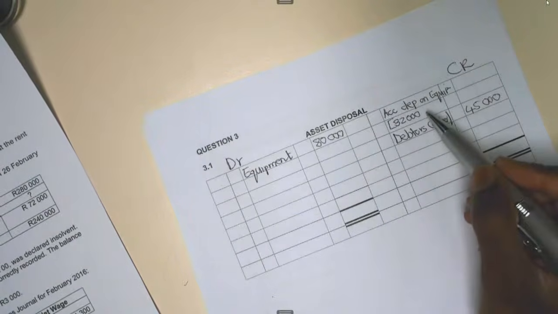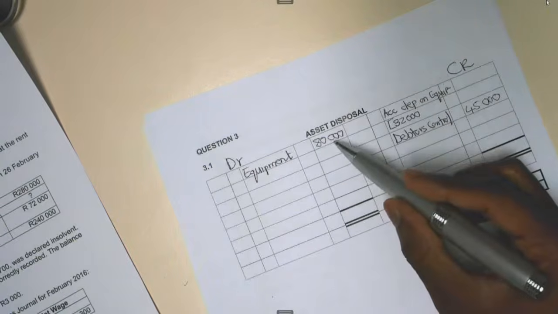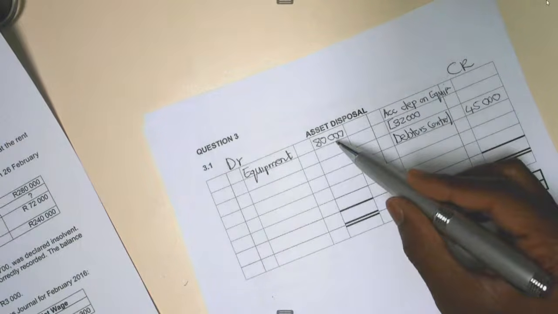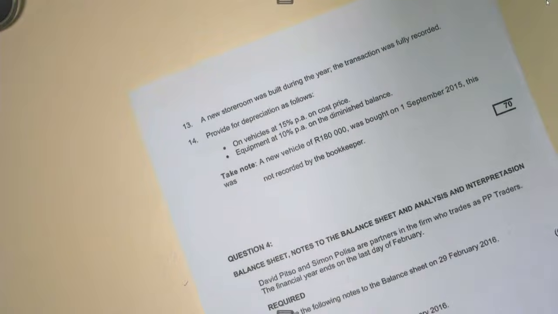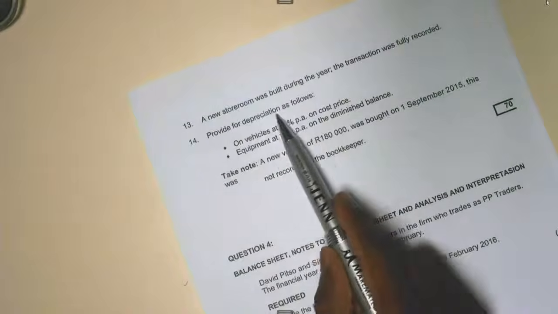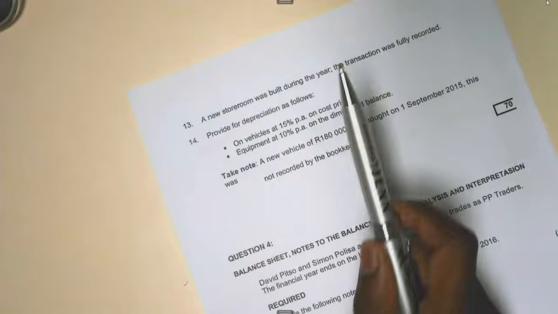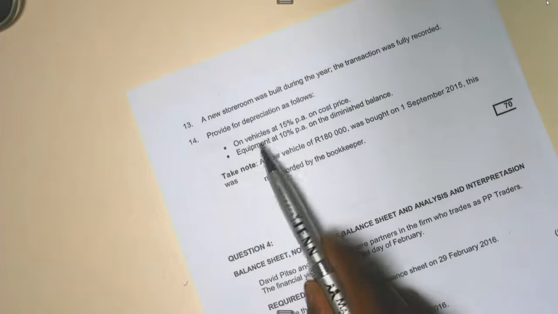Now what's left is, we need now to work out for this financial year, what was the depreciation on this equipment which we sold, and that we will add here. Now we take another step forward to go and look at what the depreciation methods or procedures are. When we look into our information, they say, provide for depreciation as follows. What did we sell? Equipment. So we go straight to equipment. They say equipment at 10% per annum on the diminishing balance method.